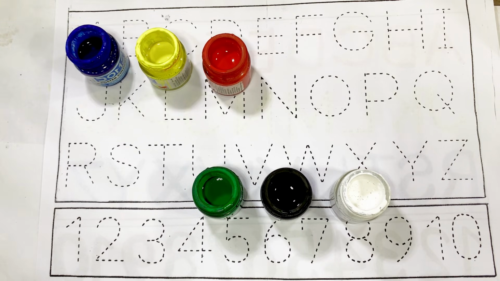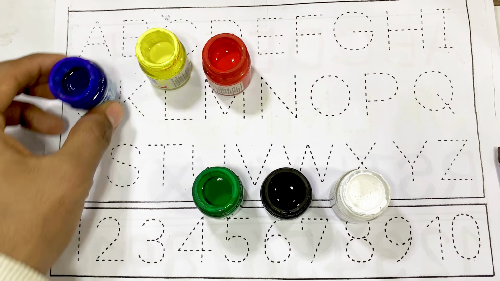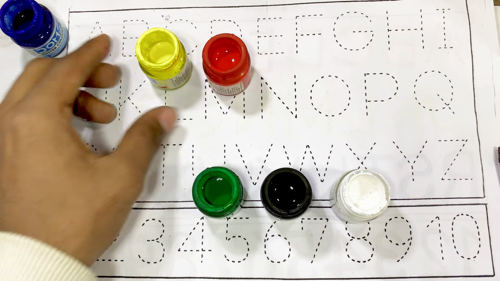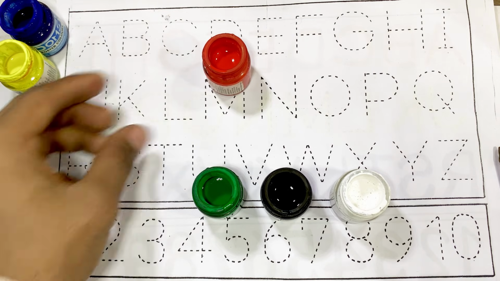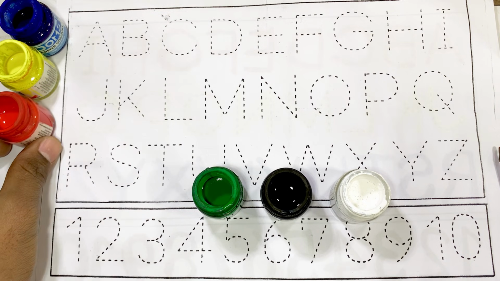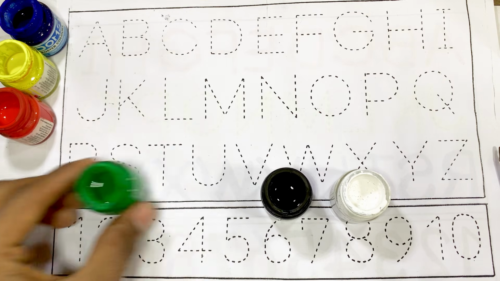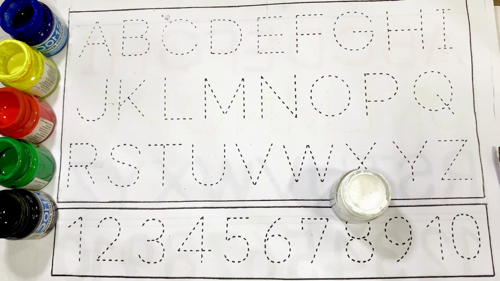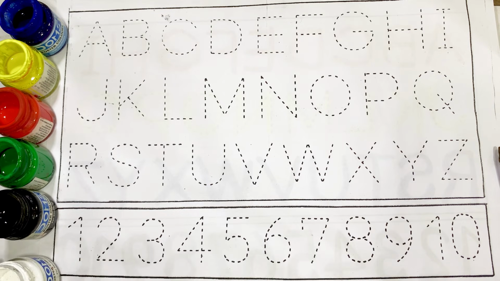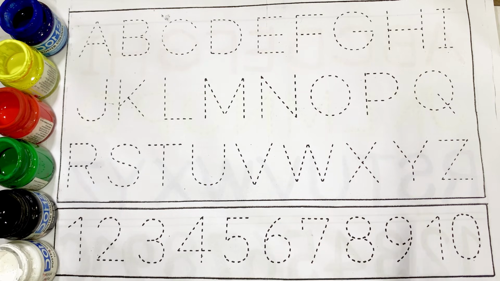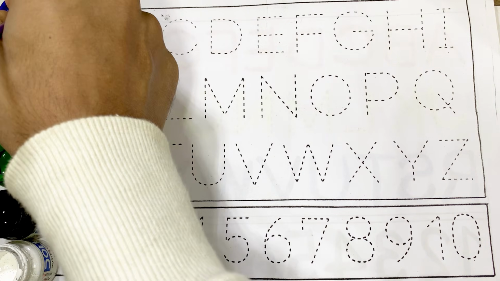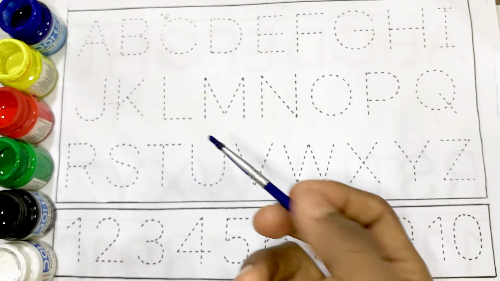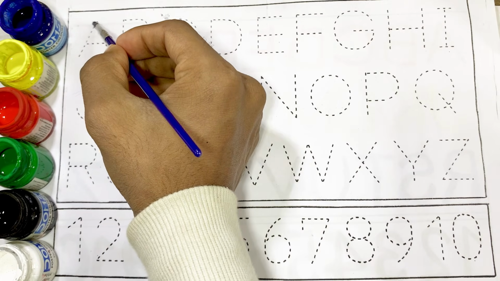Today we learn and draw alphabets and numbers. So kids, let's learn the names of the colors. Blue color, yellow color, red color, green color, black color, and white color. Kids, now you draw alphabets, and first you draw A and use blue color.